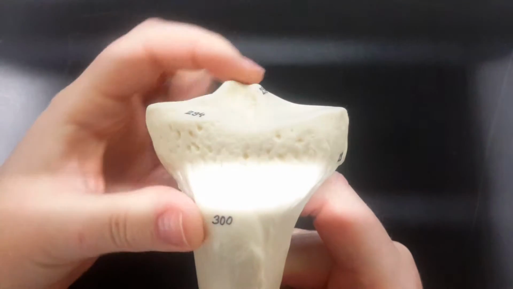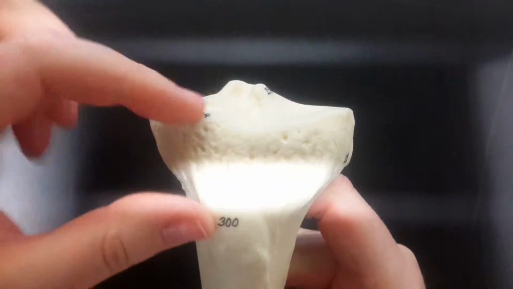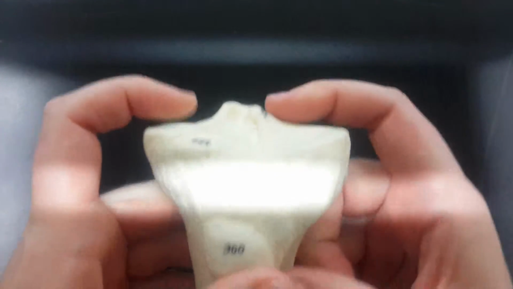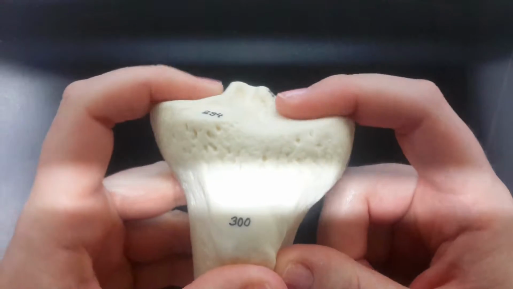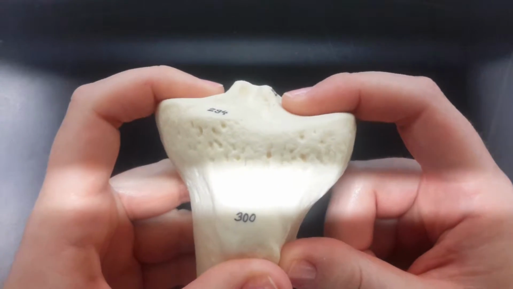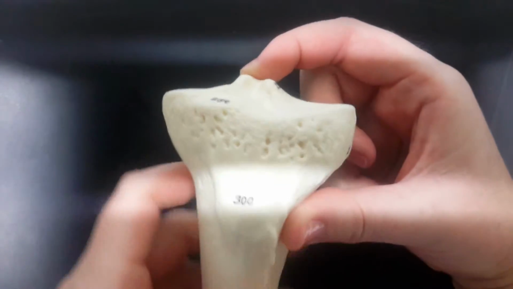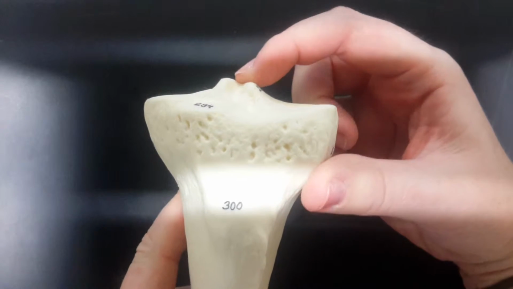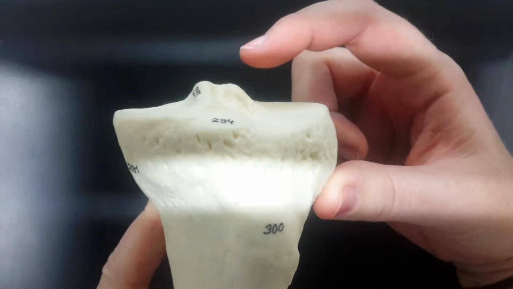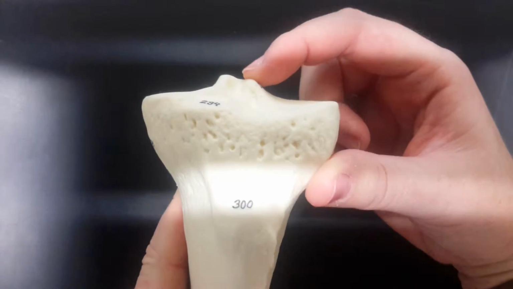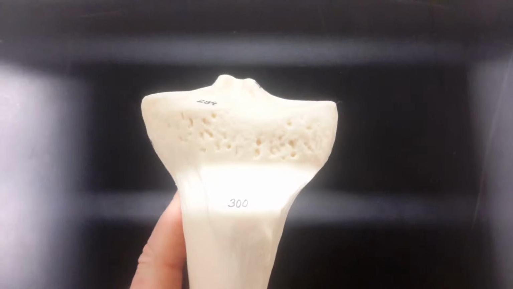Now I'm going to angle this up here, so we're looking at the proximal surface. Notice there's a ridge, and on either side of this ridge on this top surface, you have these really smooth surfaces. So the ridge first, I like the name of this ridge. This is the intercondylar eminence. It's a very fancy word.